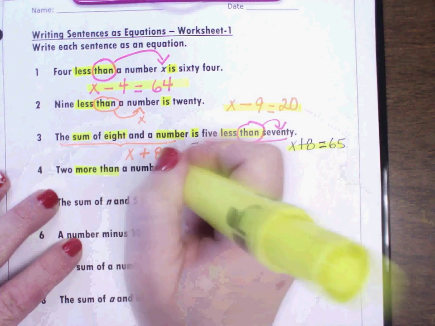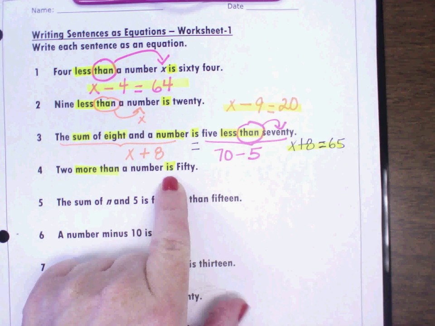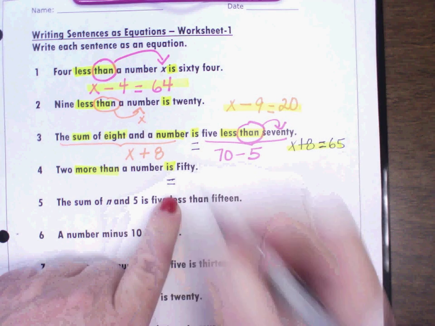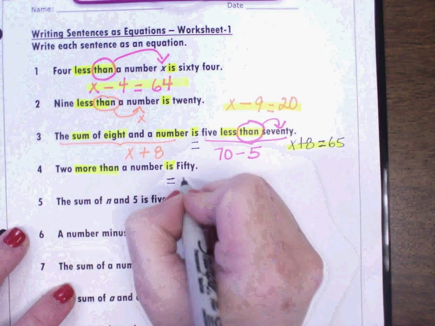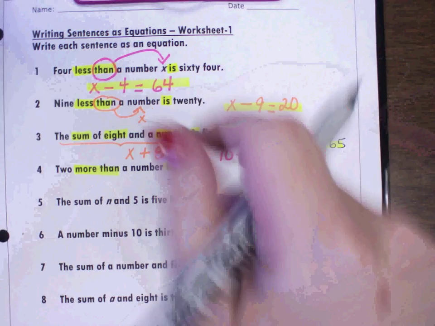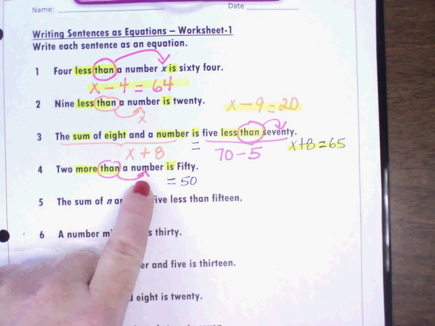All right. 2 more than a number is 50. That's your equal sign. What does it equal to? 50. You have your backward word.